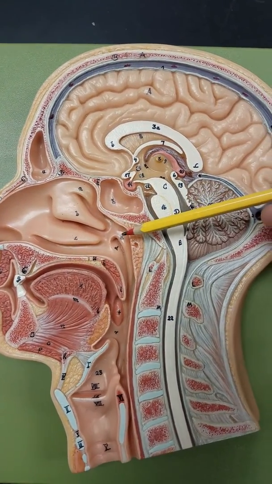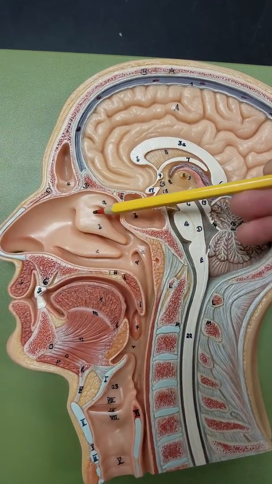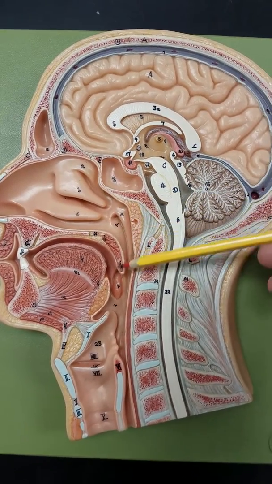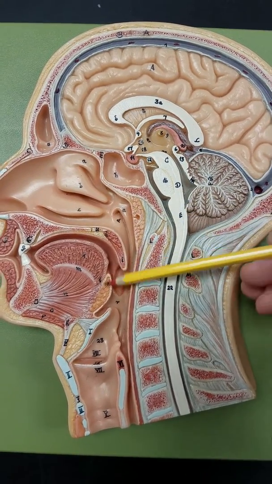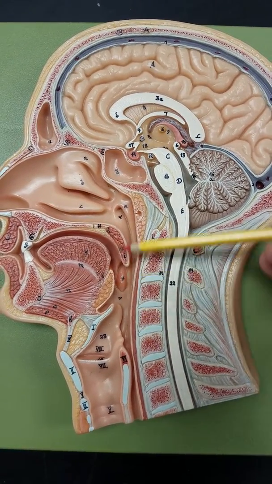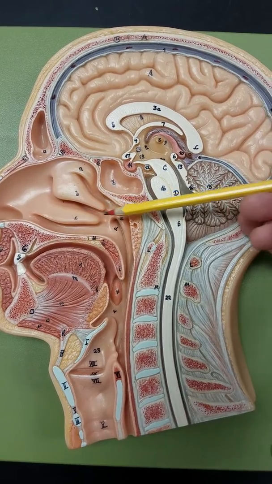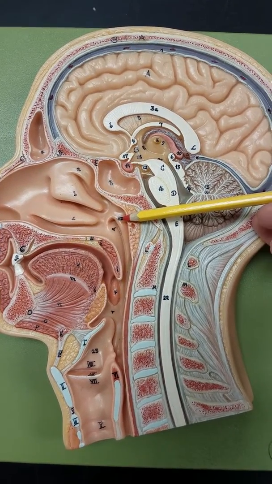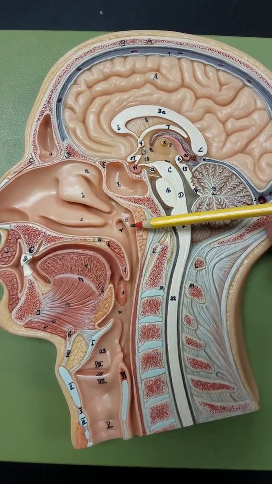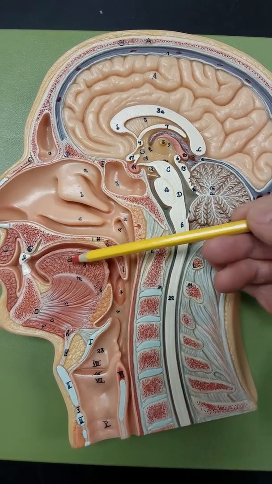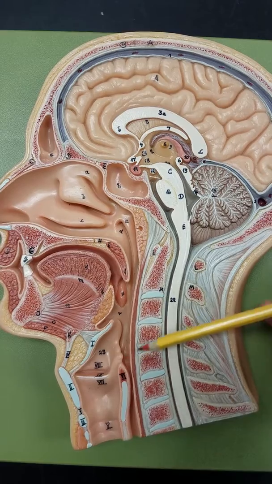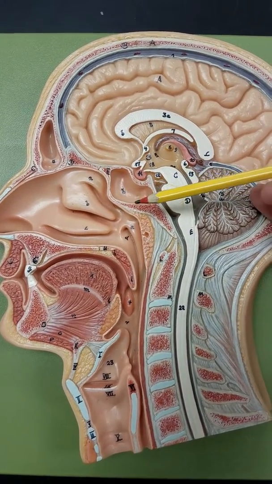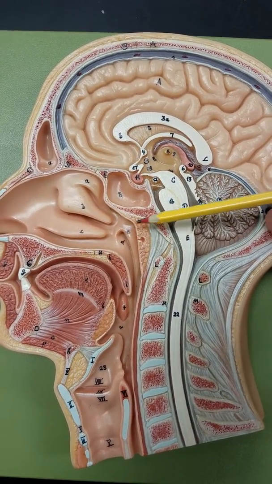Now, back here we see where the nasal passageway attaches to the pharynx. Now, the pharynx is your throat. There's three areas. We have the nasopharynx, the oropharynx, and the laryngopharynx, where these areas connect to the pharynx. Okay, so the nasal cavity connects to the pharynx, nasopharynx, oral cavity to the pharynx, oropharynx, larynx to the pharynx, laryngopharynx. Now, in the nasopharynx, we have two structures to pay attention to.